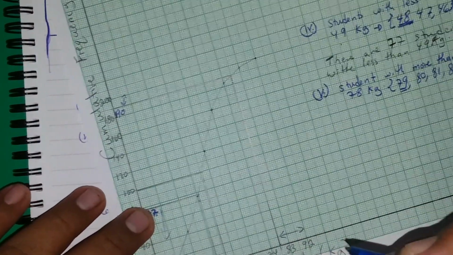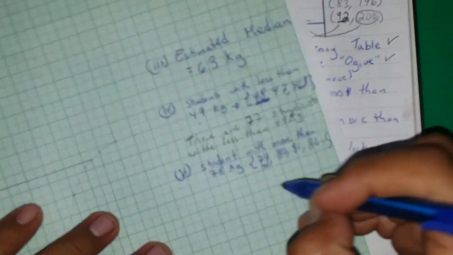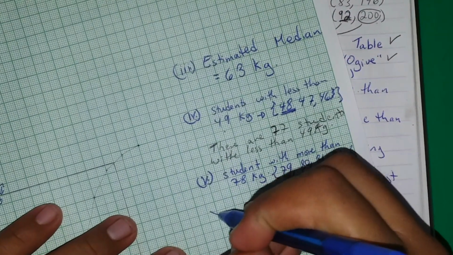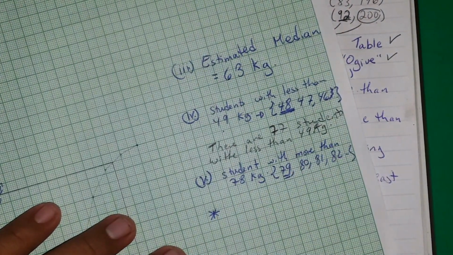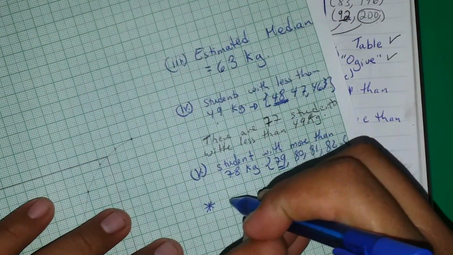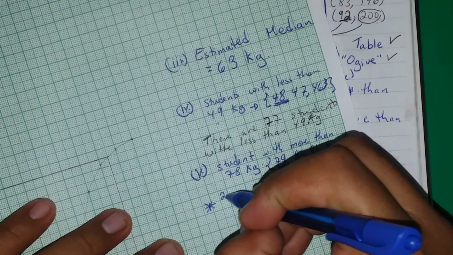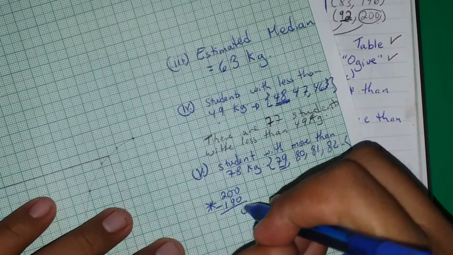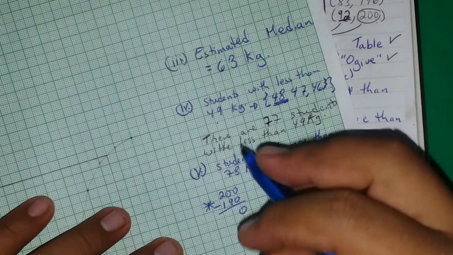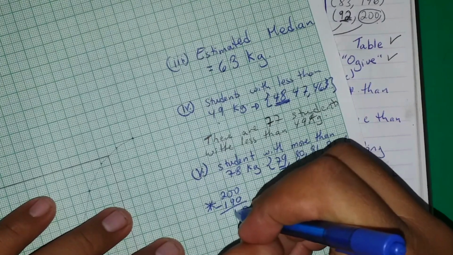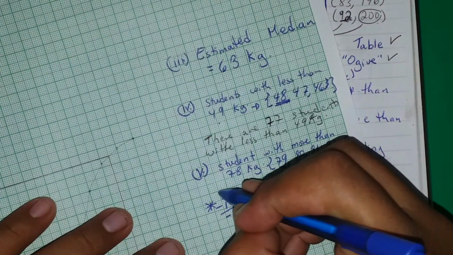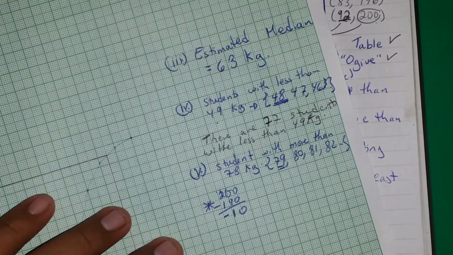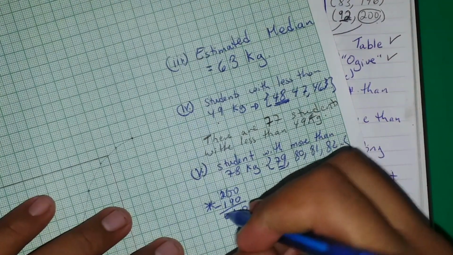So how do we get that? We got 190. We know we want the top piece. The total is 200, so that's going to be 200 minus 190. That's going to be 0, then 1, and then we have 10. Right?